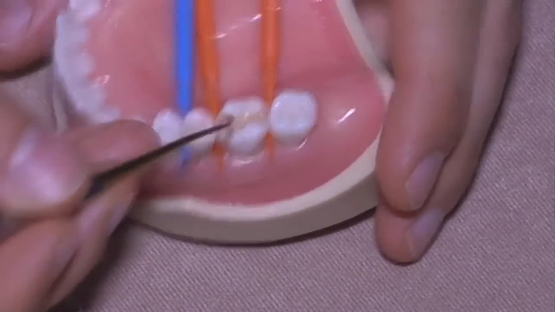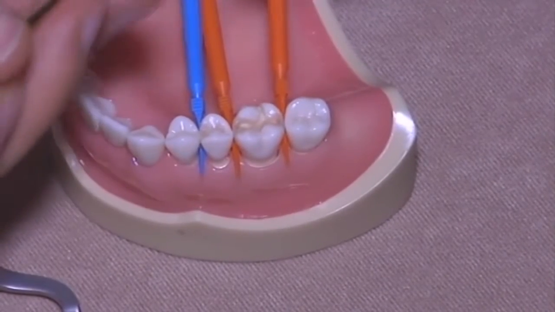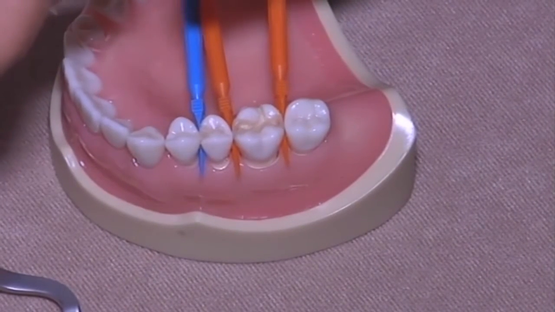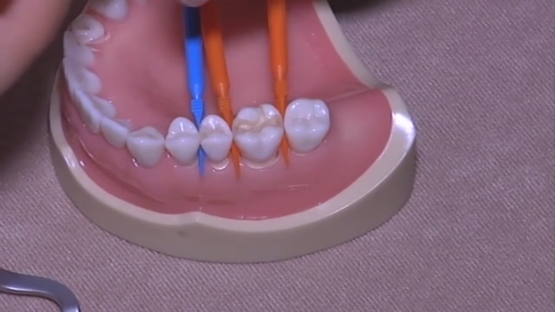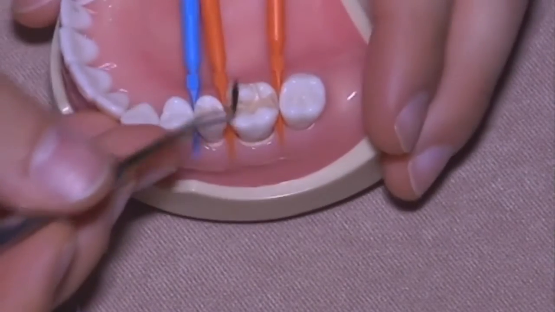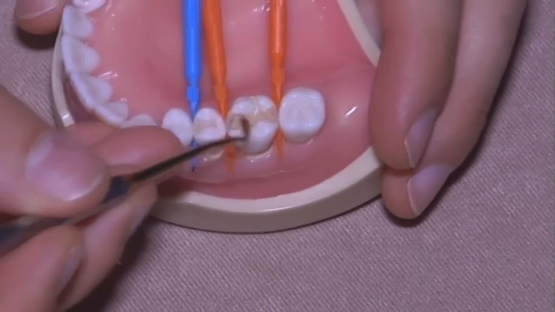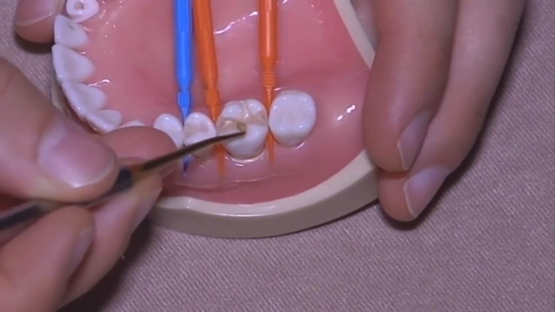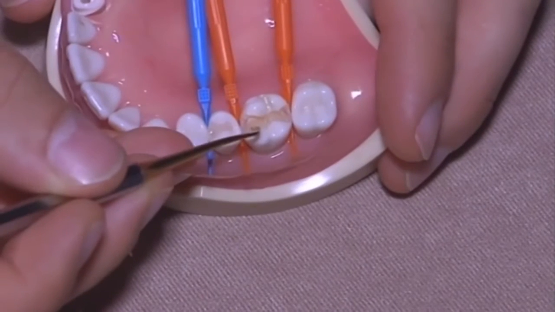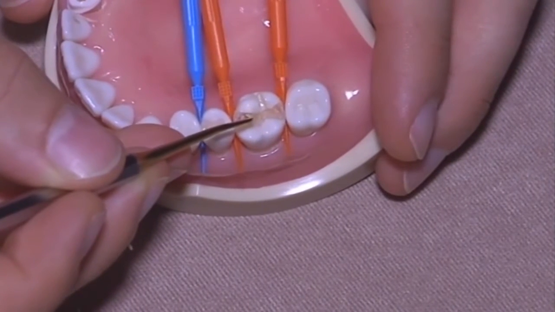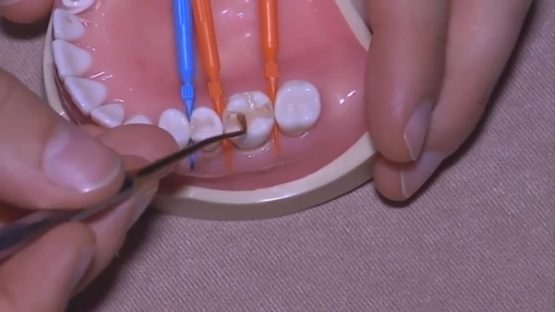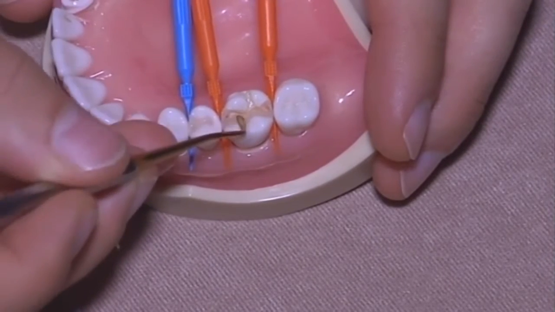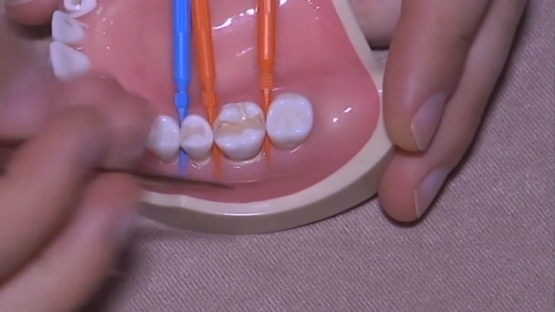The other attention you have to pay is to have the composite touching one wall only. If the composite touches the opposite wall, you are not solving or limiting the problem of contraction stress on the posteriors.